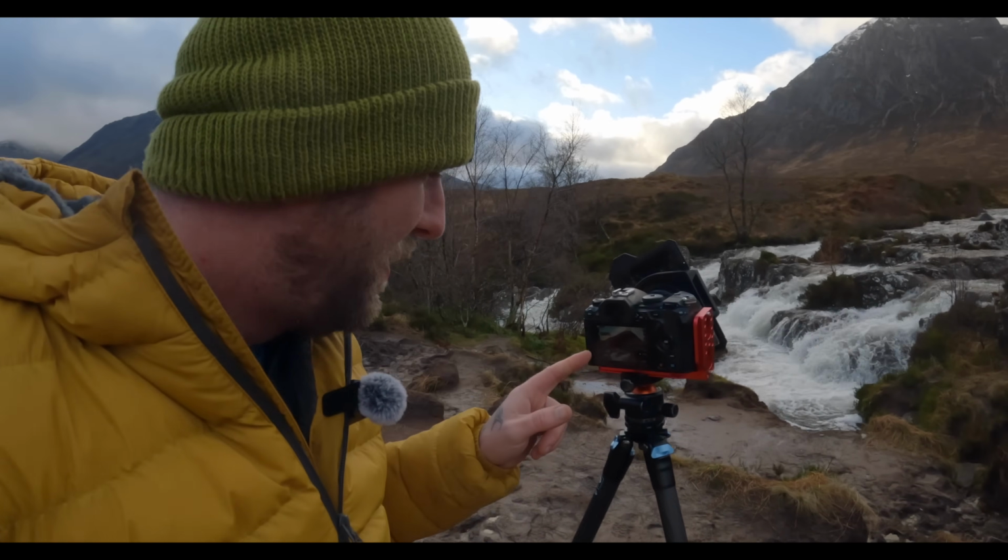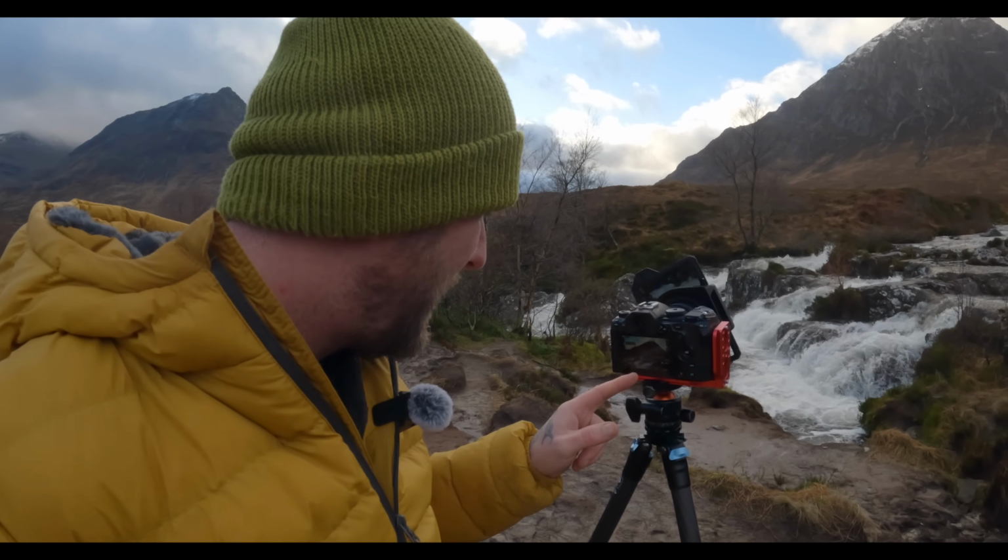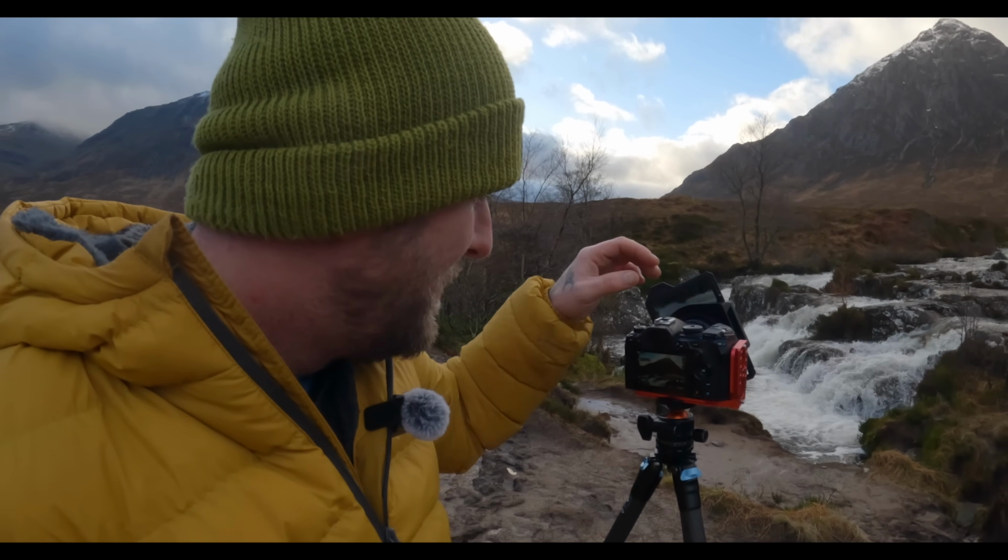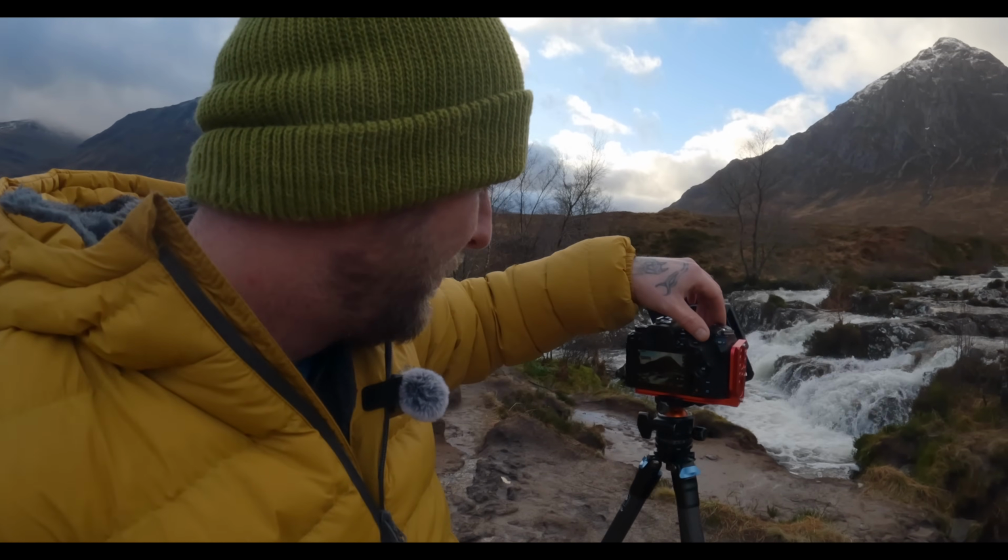So if I show you the back of the camera, I don't know if you can pick this out, but a lot of the highlight clipping has now gone. So I'm down at 2.5 seconds, f8, and ISO 200. If I use a 2-second timer, this is going to take a long exposure photograph using the built-in ND64 on the OM System OM-1.